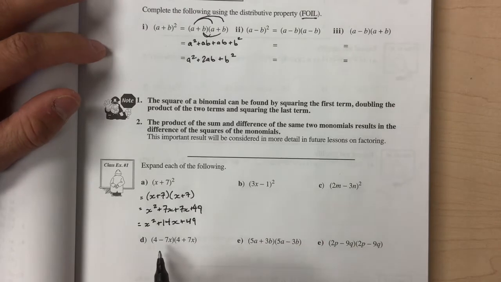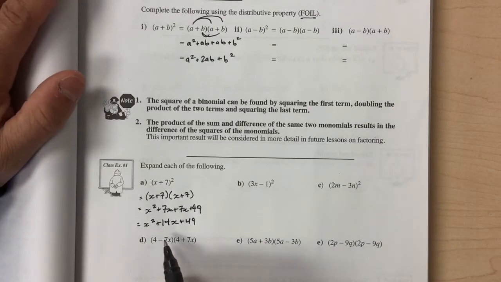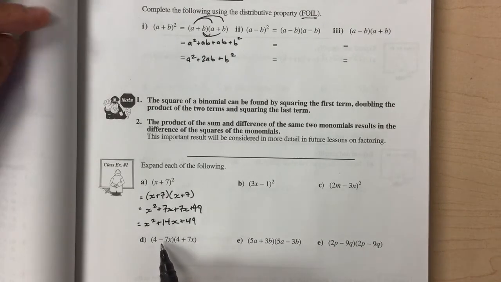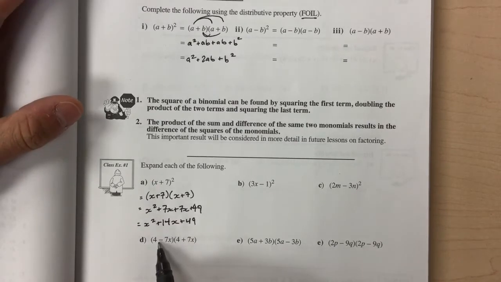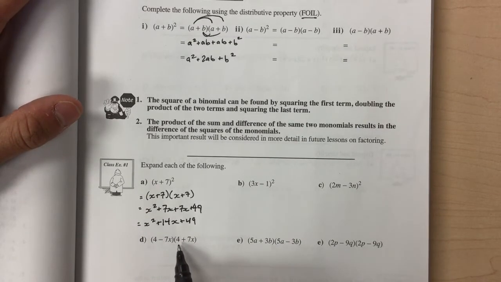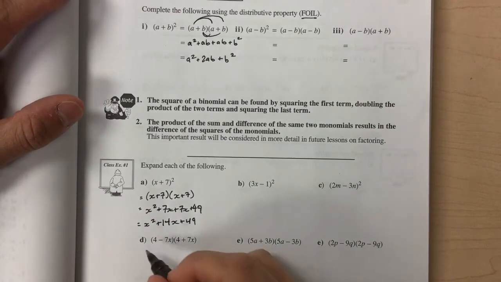Now there's other types of polynomials, and here we have a difference of squares. So I have (4 minus 7x) times (4 plus 7x).